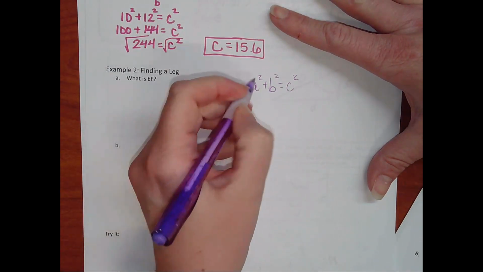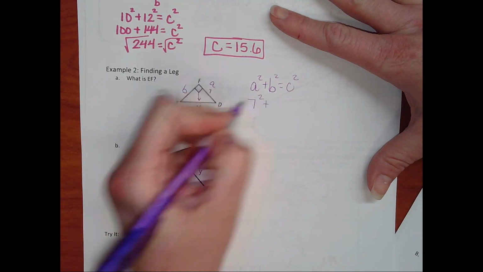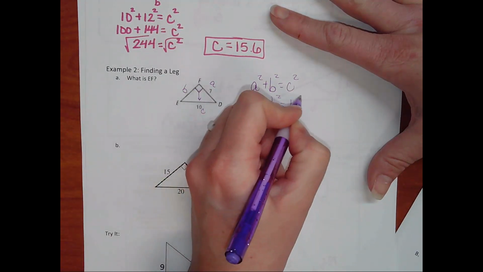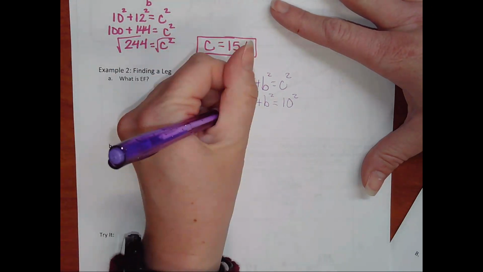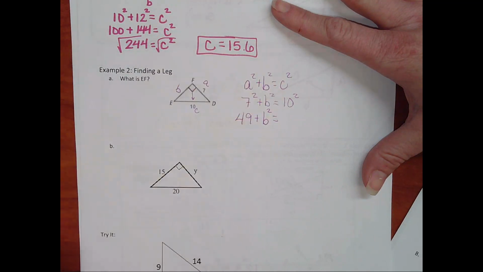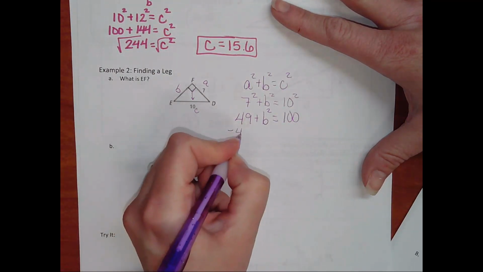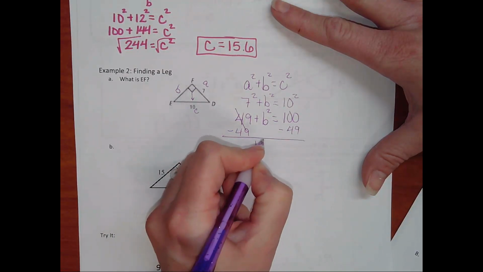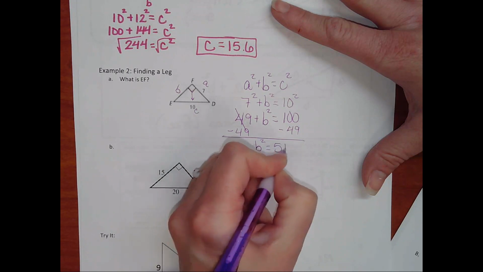So instead of A, I have 7 squared plus B squared equals 10 squared. Square everything out. 49 plus B squared equals 10 squared is 100. Subtract 49. B squared equals 51.